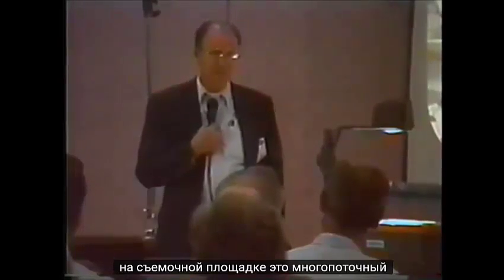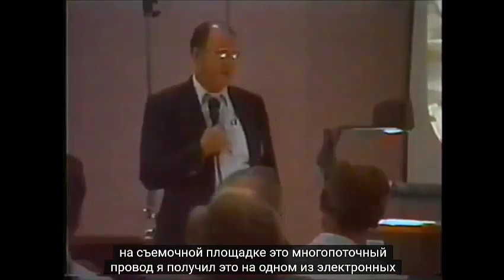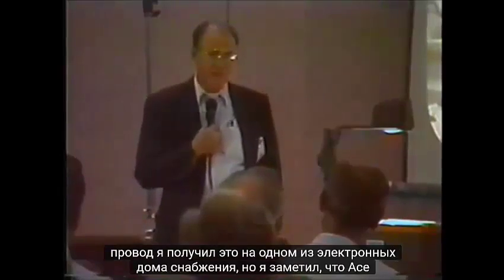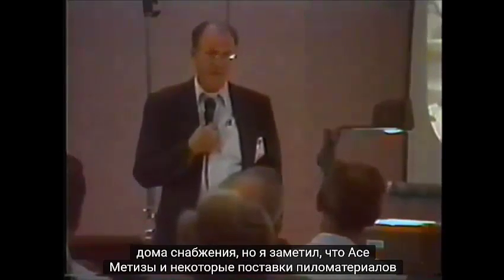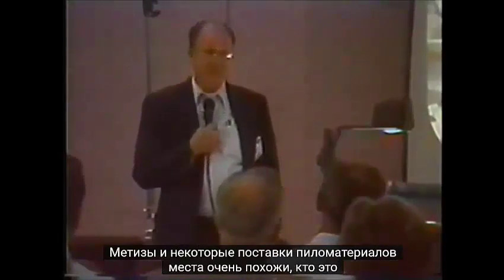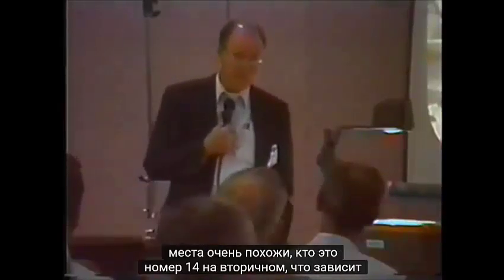On the set, it's a multi-stranded wire. I got that at one of the electronic supply houses, but I noticed that Ace Hardware and some of the lumber supply places have very similar wire. What gauge is it? It's number 14.